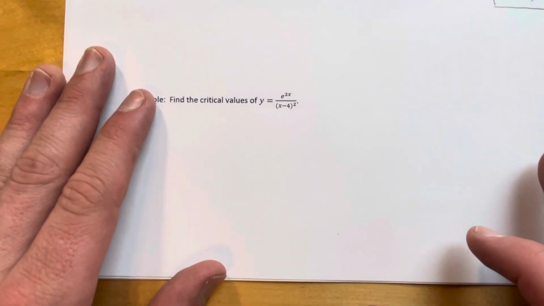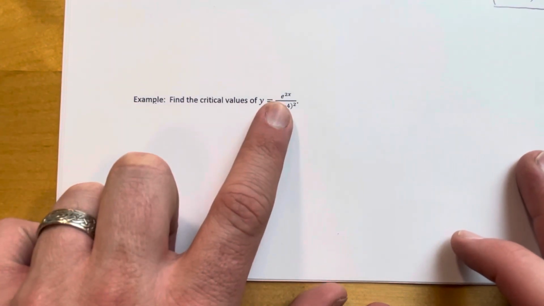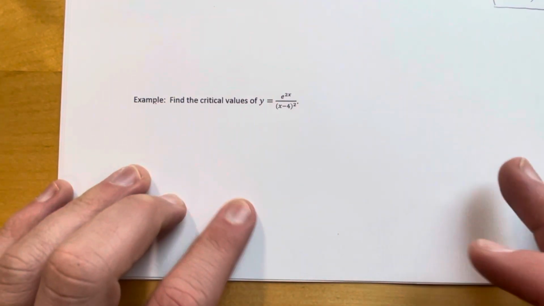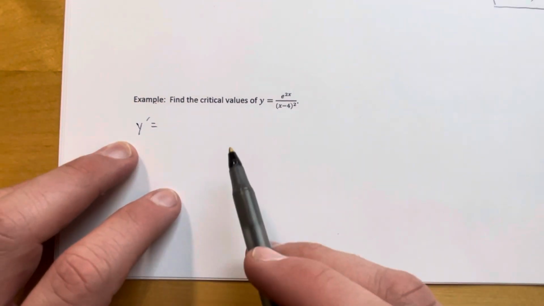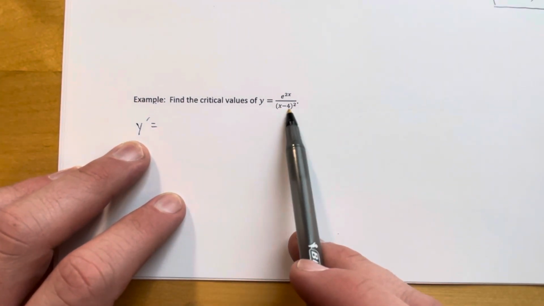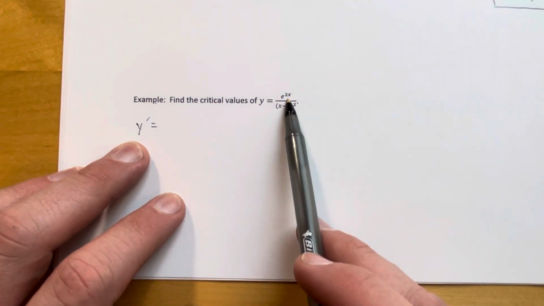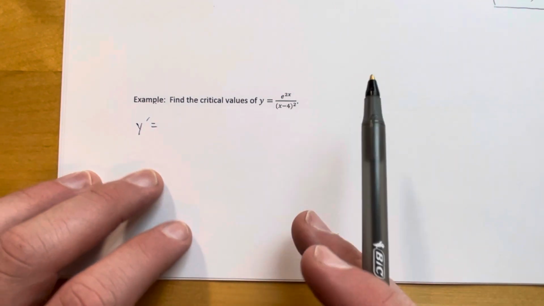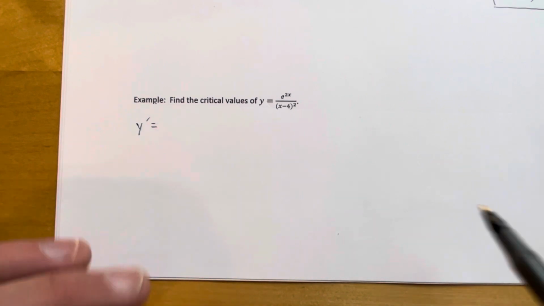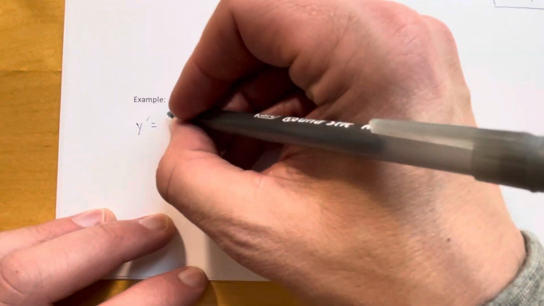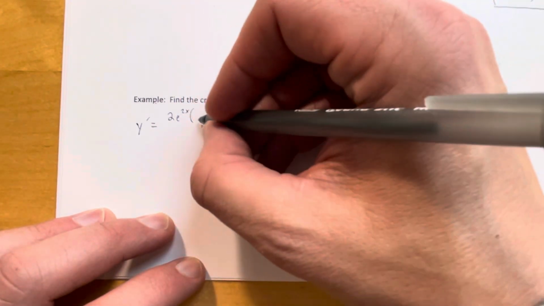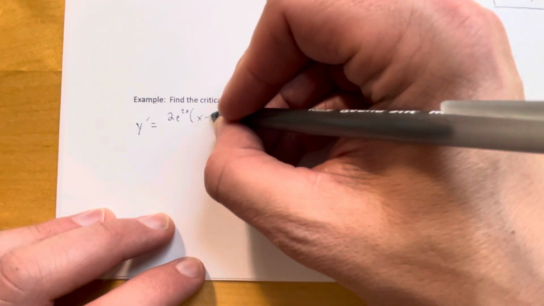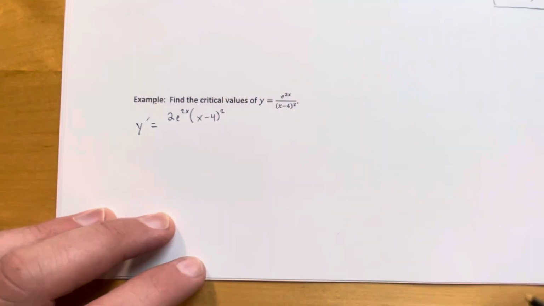Let's try a harder one. Find the critical values of y equals e to the 2x over (x minus 4) squared. So to take the derivative of this function, I'm going to need to use the quotient rule. So the quotient rule says I take the bottom function, multiply it by the derivative of the top function. And from my chain rule or my generalized exponential rule, the derivative of e to the 2x is 2e to the 2x. So again, remember that thing gets multiplied to the bottom function, (x minus 4) squared.